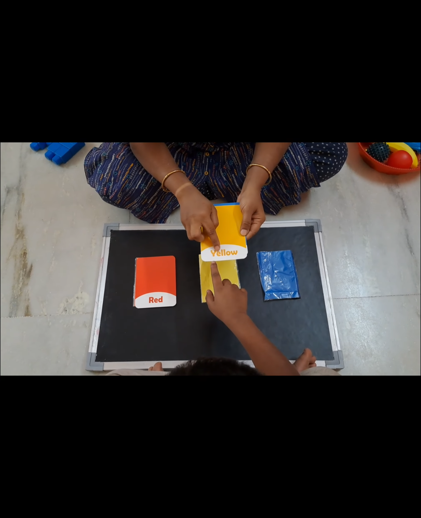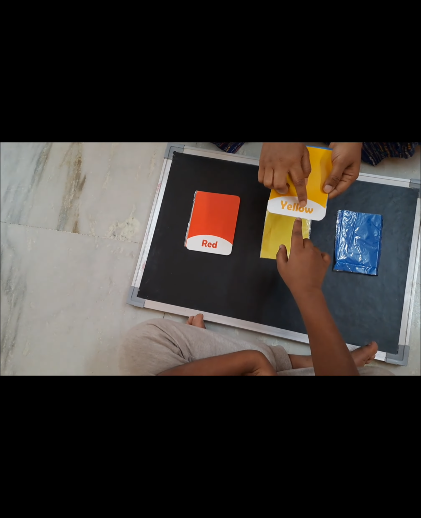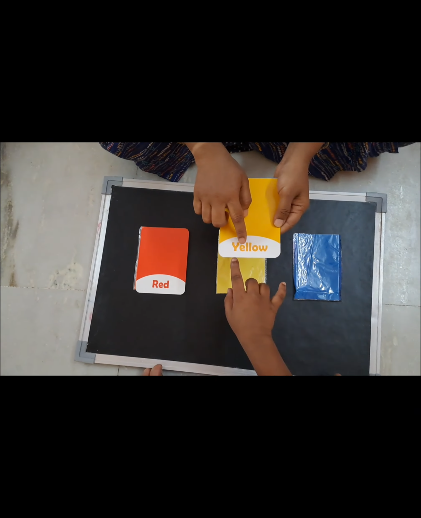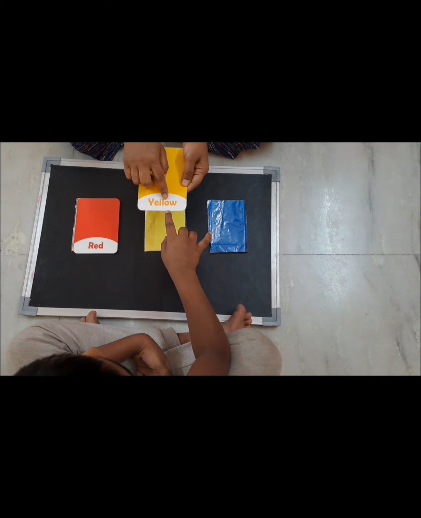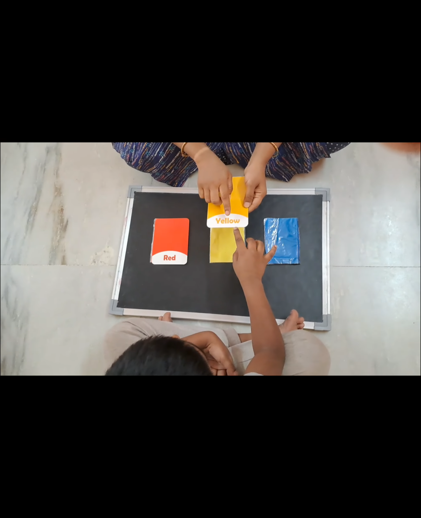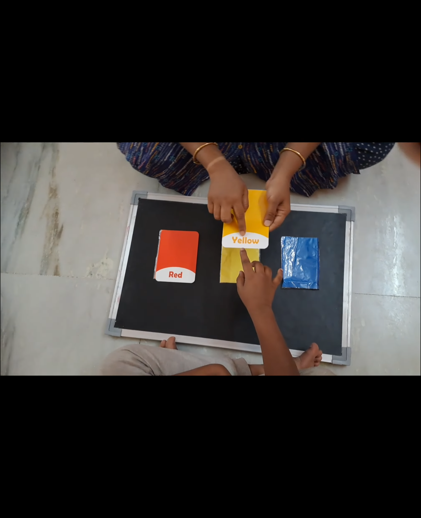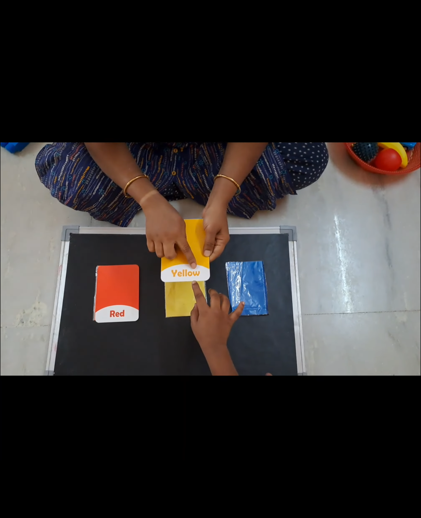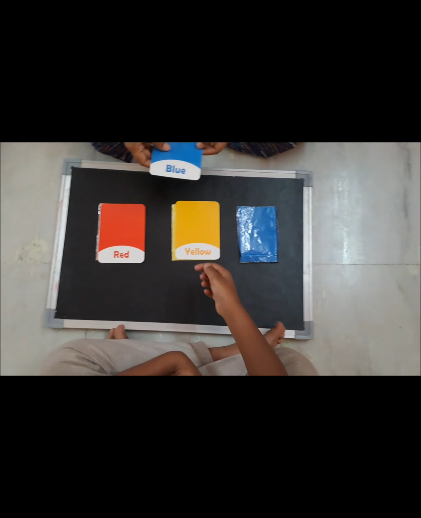Y E L L O W. Yellow. Yellow. Y E L L O W. Yellow. Yellow. Match it with yellow. Very good. Okay.